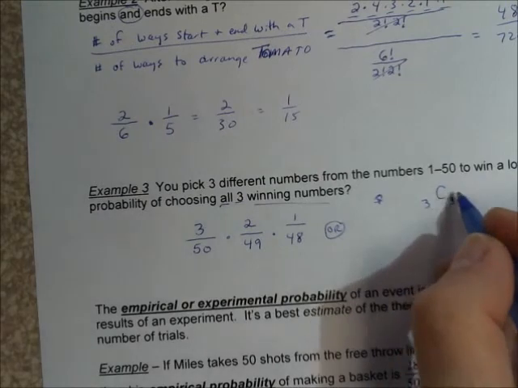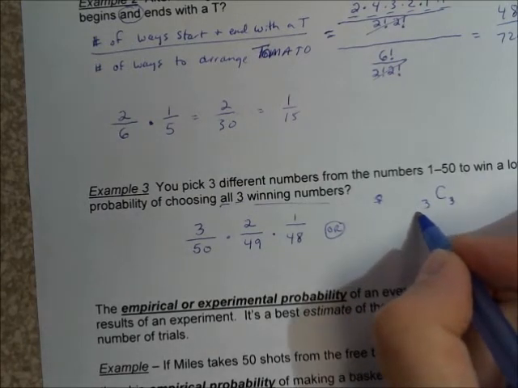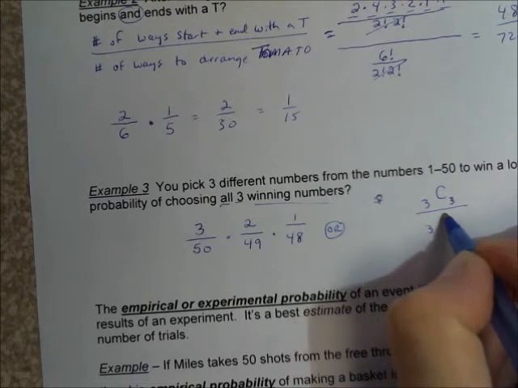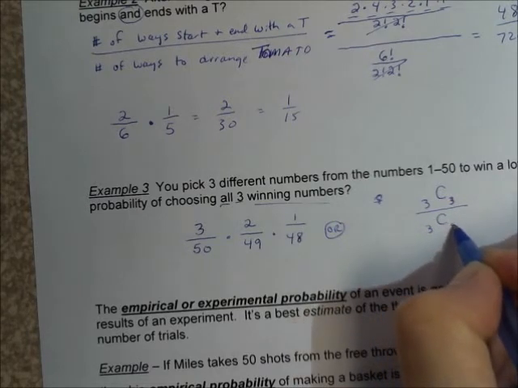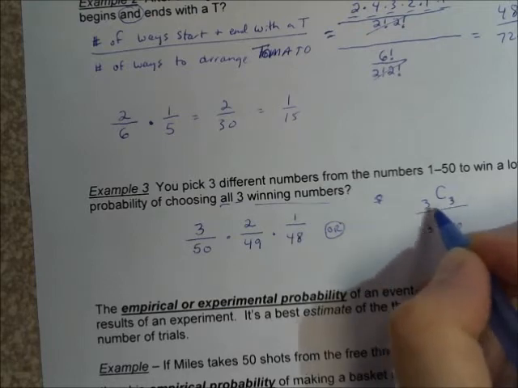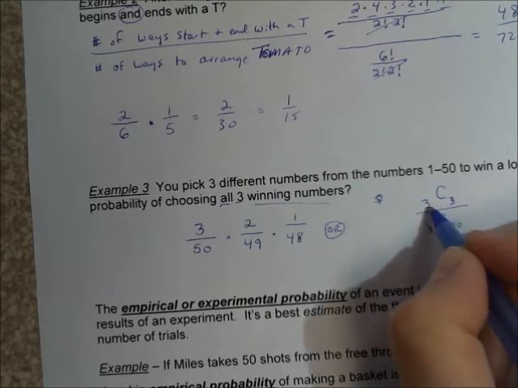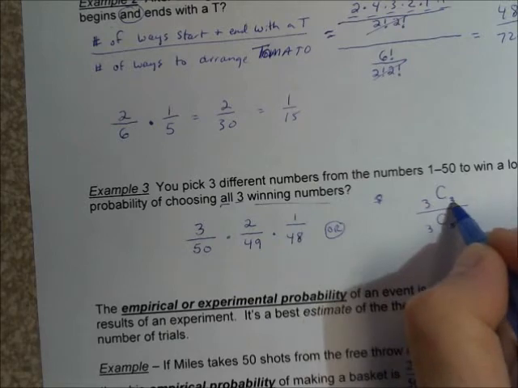So that's my probability of choosing all 3 winning numbers divided by I'm going to be choosing 3 numbers out of the 50. Those are the different numbers of ways I could choose the 50. It doesn't matter what order you choose lottery numbers in, as long as you've chosen them. But there are 3 winning numbers to choose from, and if you choose all 3 of them, there's your probability.